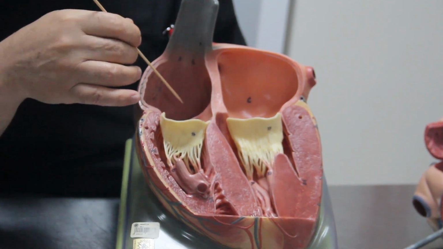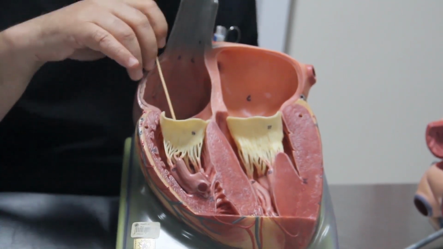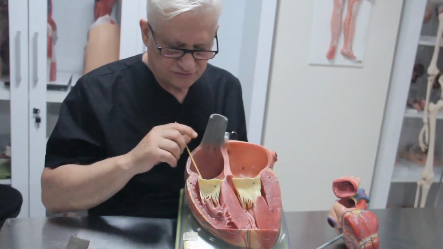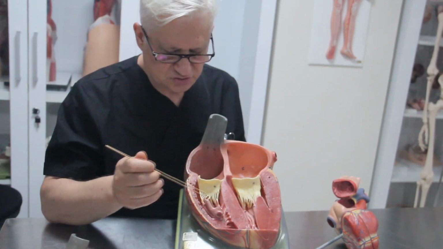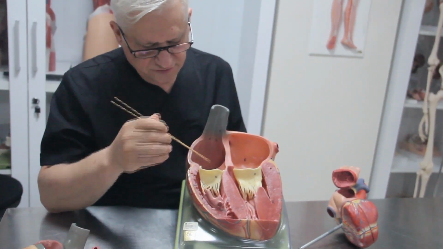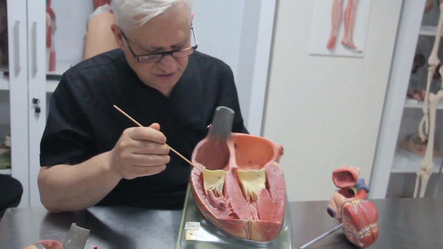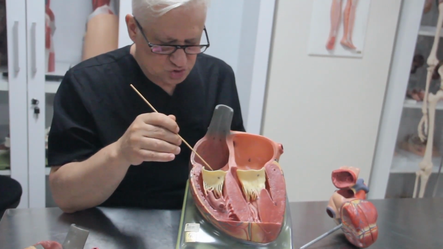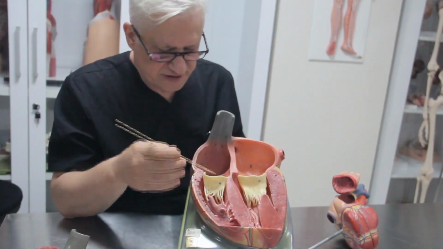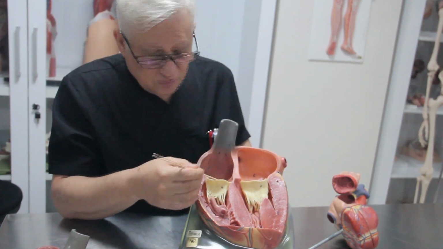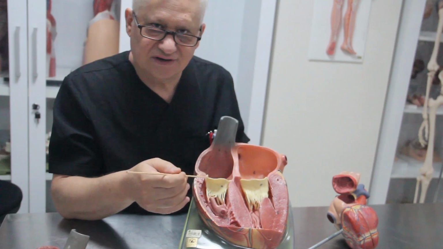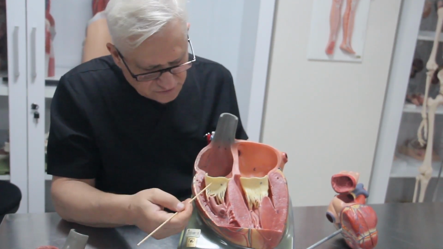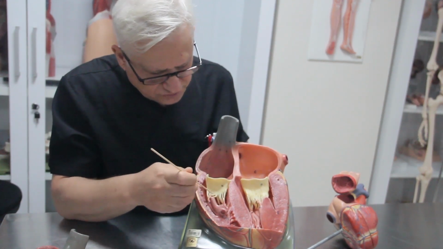And then the blood, after entering the right atrium, goes through the right atrioventricular orifice. So this is the orifice, and it passes on to the right ventricle. And at this orifice, we have this valve here. This valve is called the tricuspid valve. Tri means three. It basically has three parts, and each independent part is called a cusp. So we have three cusps, or three leaflets: the anterior, septal, and posterior.